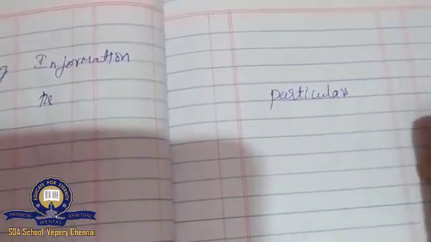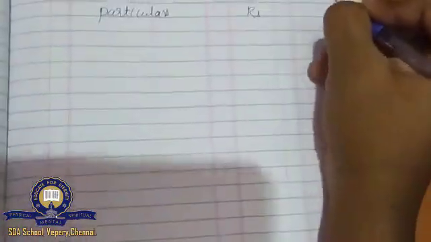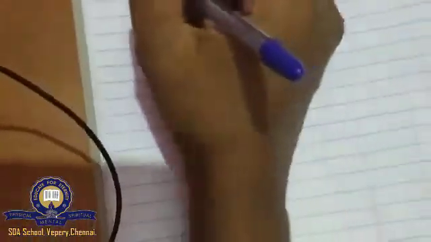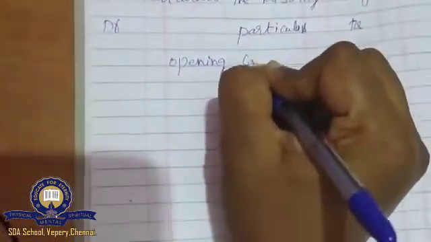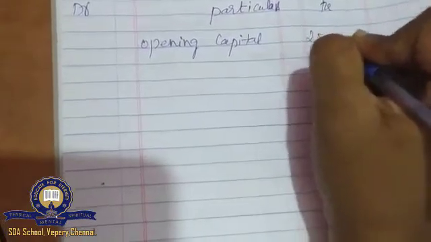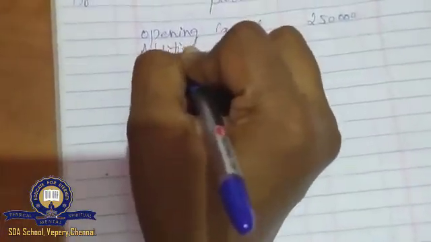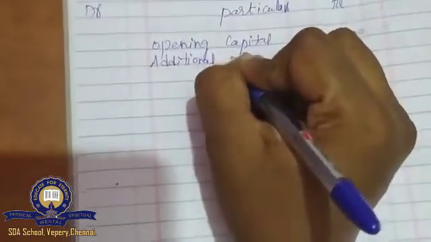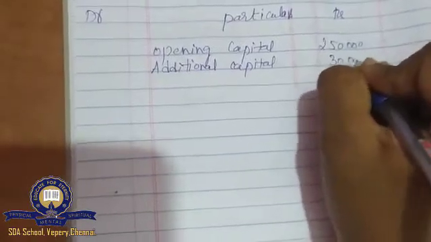Particulars, rupees. This is the debit side, and this is the credit side. In the debit side, what will be the format? Opening capital. What is the amount for opening capital? 2,50,000. Then additional capital. Additional capital is 30,000.